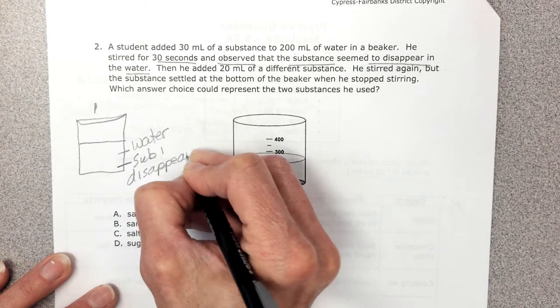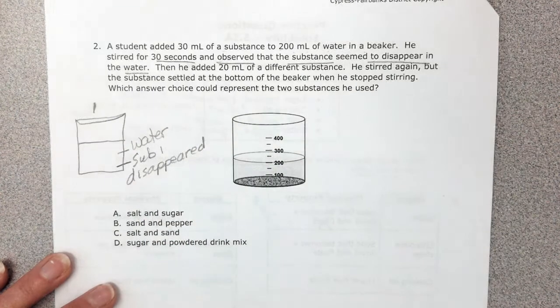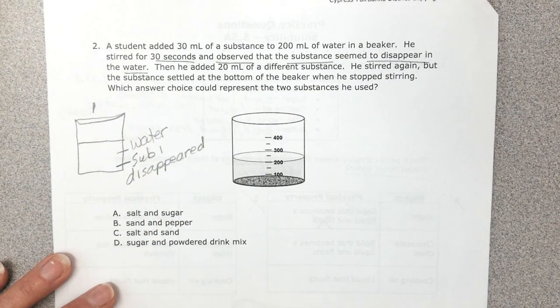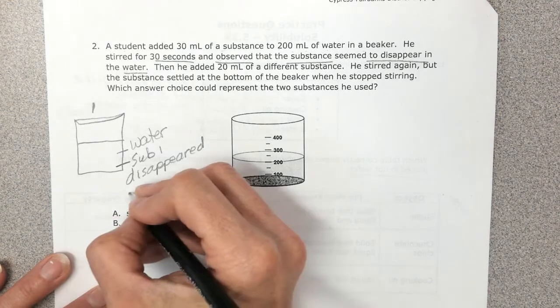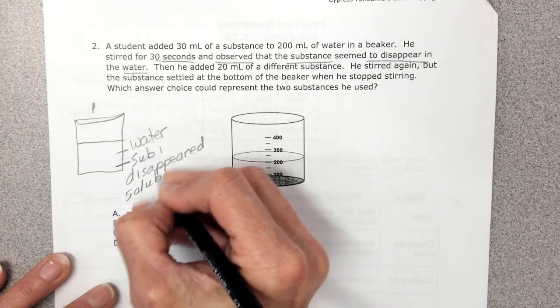If it disappeared, what could we say? What could we say, Alan? If that substance disappeared, what do we know about that substance? It didn't disappear. It went in the water molecule. Okay, but do we see it in there? No. So what do we say? If it disappeared, it spread evenly amongst the water. So what do we call that substance? Soluble. It's soluble. Excellent. So we know that's soluble.